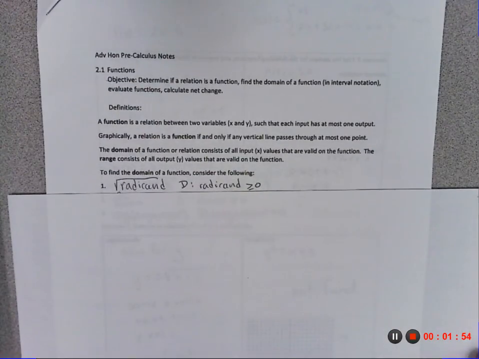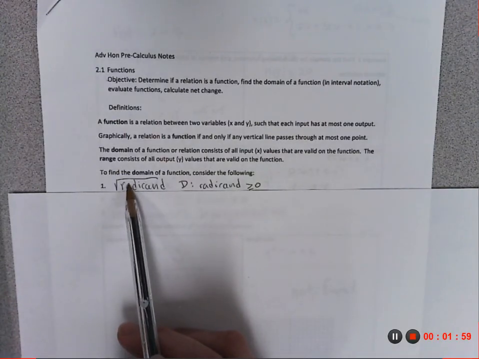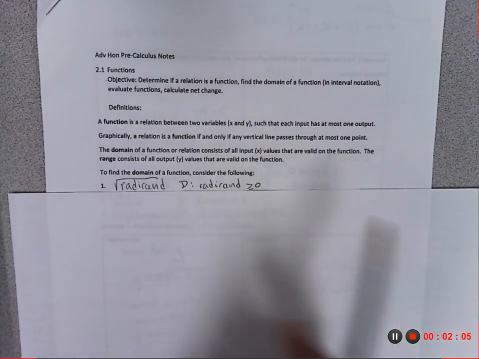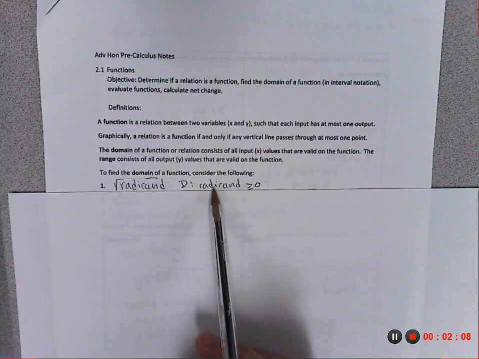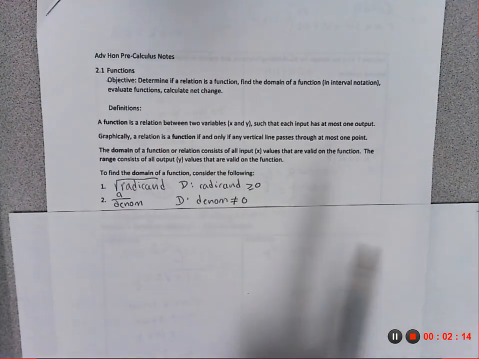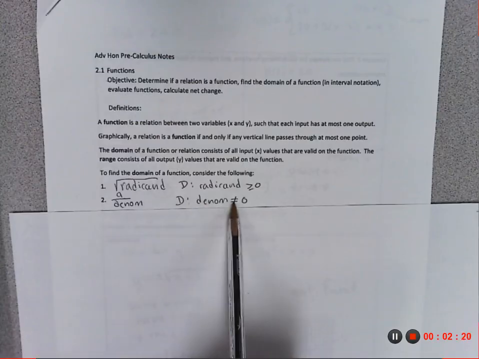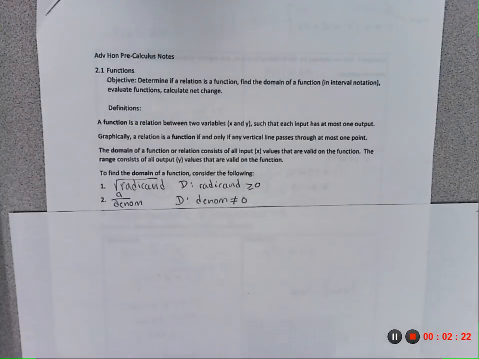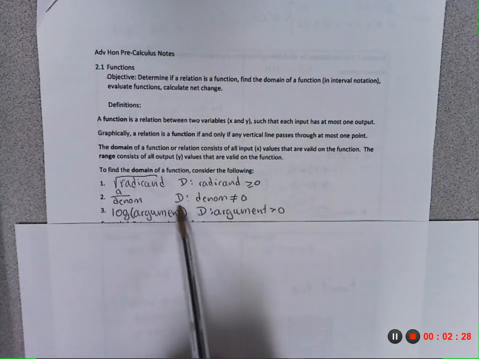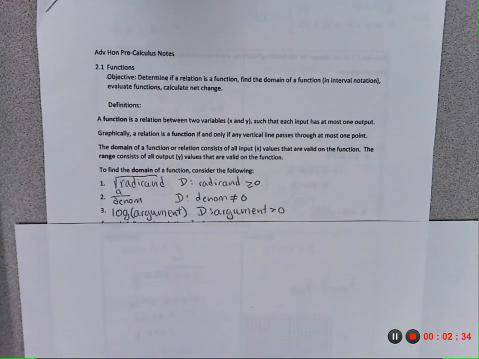If you are taking a square root or an even root, the expression under the radical, which is called the radicand, has to be greater than or equal to 0, otherwise you get an imaginary number, not a real number. So the domain would be the expression that satisfies that condition. If you have division, you can't divide by 0 and get a real number, so the denominator cannot be equal to 0. So that would give you restrictions on the domain. And if you have a log, the argument of the log, the expression inside, has to be greater than but not equal to 0, or the log is undefined.